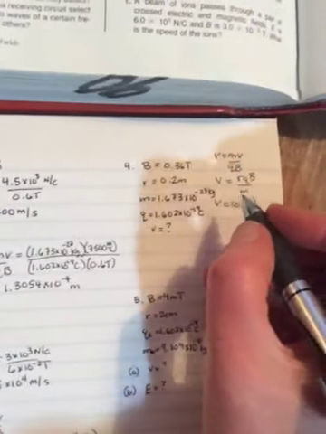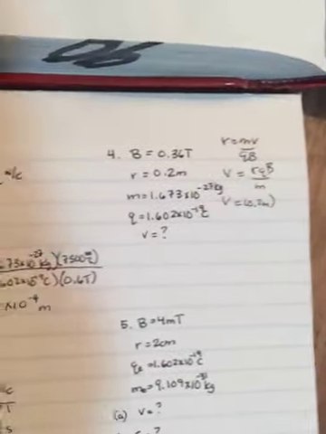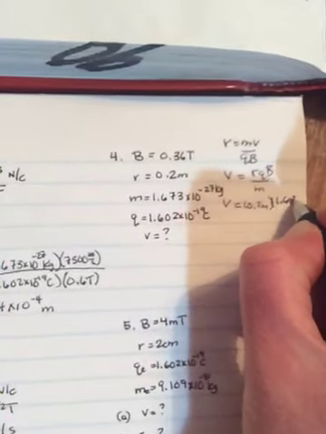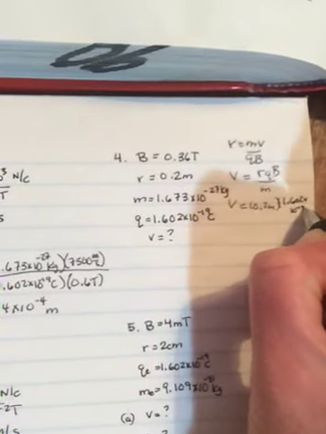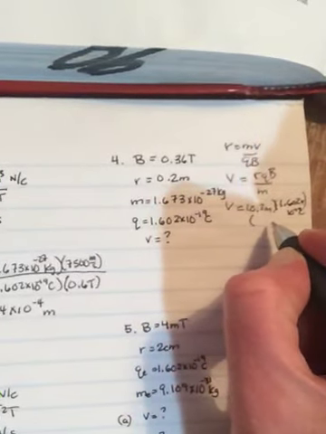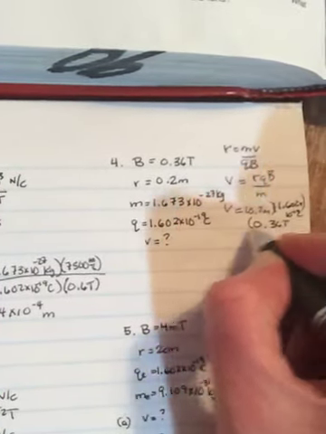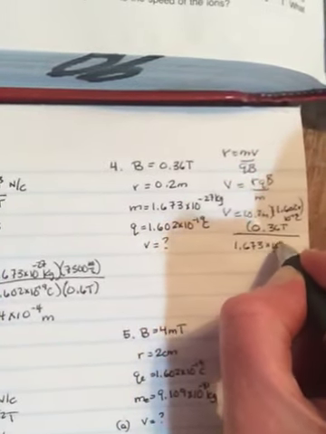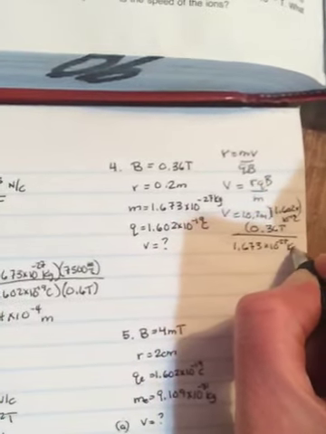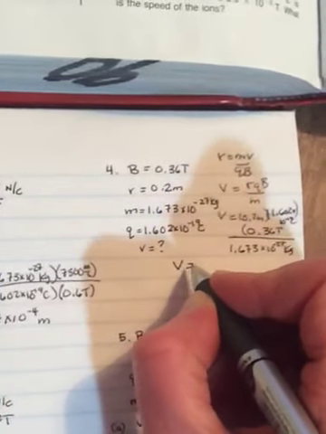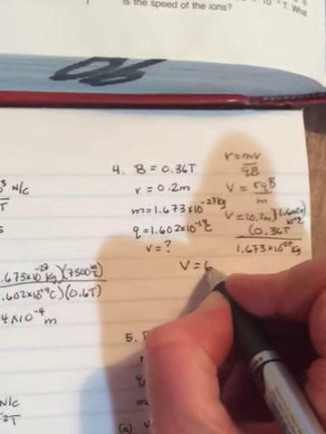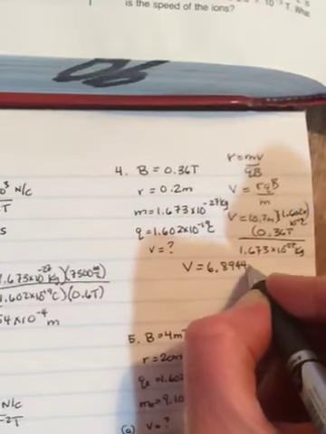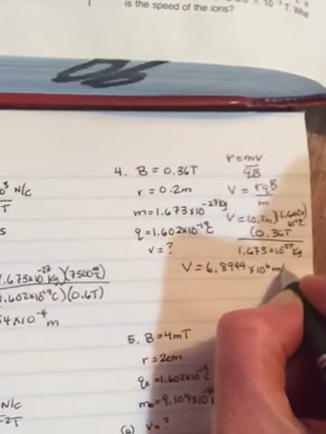Okay, so we were on question 4. We had 1.2 meters. We were going to multiply it by our 1.602 times 10 to the negative 19 coulombs, and multiply it by our 0.36 teslas, and then that gets divided by the 1.673 times 10 to the negative 27 kilograms. And when you type all that into your calculator, you end up getting a speed of 6.8944 times 10 to the 6 meters per second.